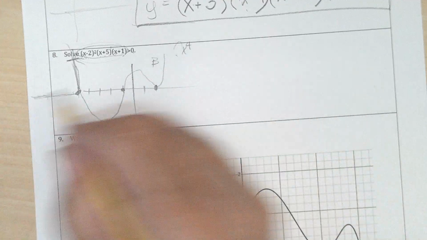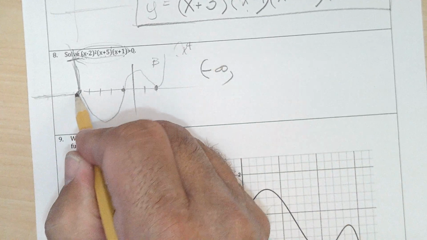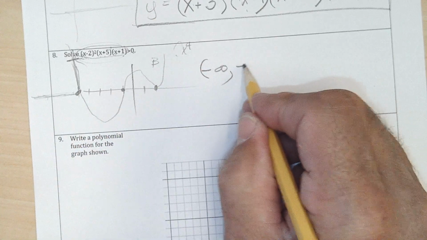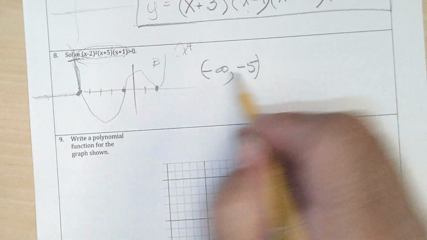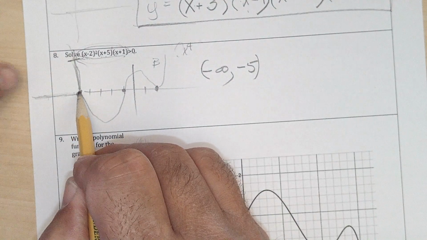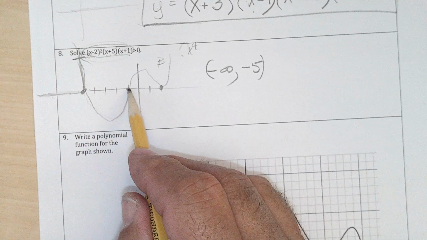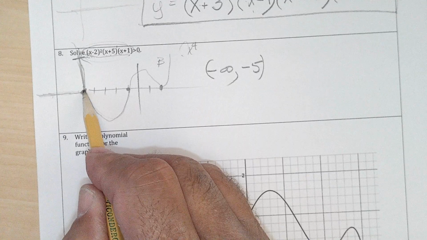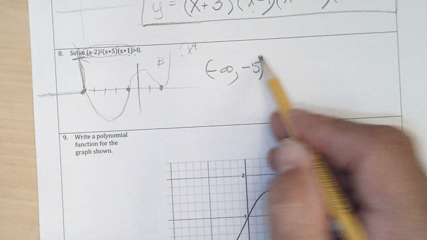So from negative infinity up until -5, the graph is positive. From down here all the way up to here, the graph is up above 0. Then it's below 0 here. It's equal to 0 there. We don't want it equal because it didn't have an equal, so it's a parenthesis.